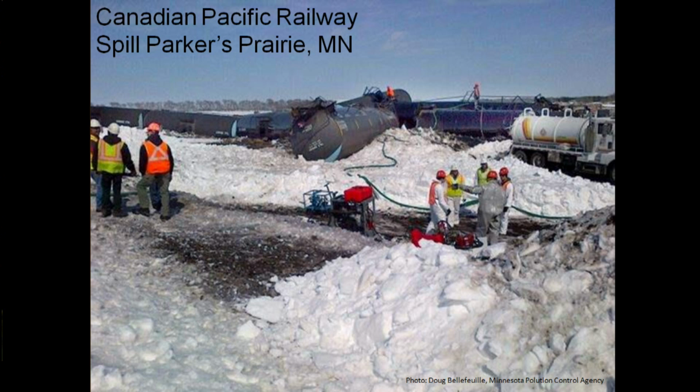Because of the temperature at the time, it became even more viscous, and so while the spill didn't proceed very quickly, it was very difficult for them to recover the oil by their usual methods. The usual methods are by vacuum, and so when something's very viscous, it's difficult to vacuum it up. You can see the generators and vacuum pumps there in the center of the photo.